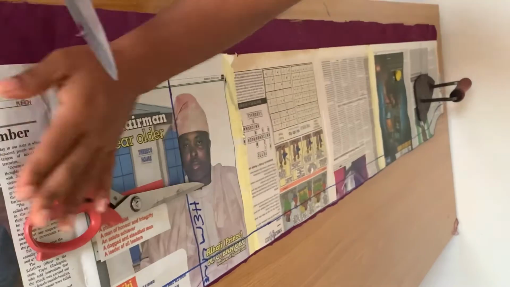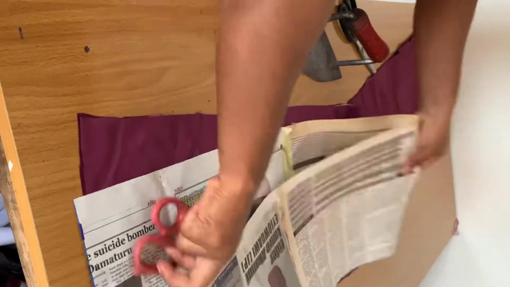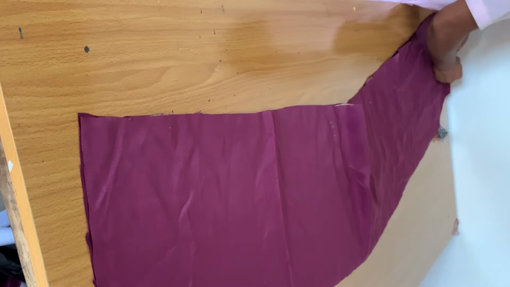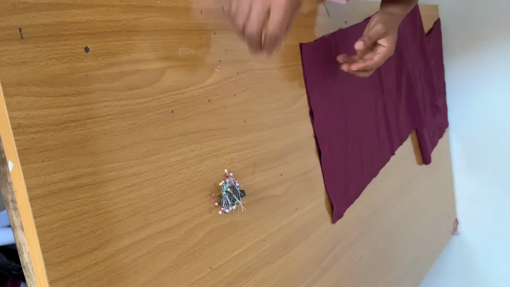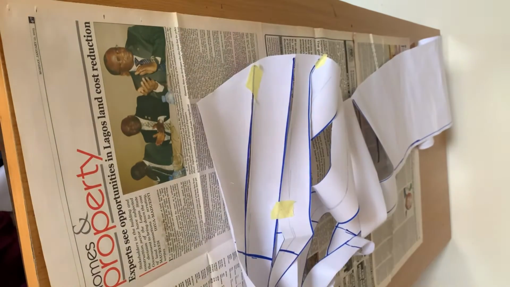So this is my back. This is the fashion fabric actually, and then I'm going ahead to notch that zip area so that I don't confuse the bottom with the top. So this is what it actually looks like. I'm just pinning it together, and then I'm going to go ahead and now work on my front pattern. So this is my front pattern.